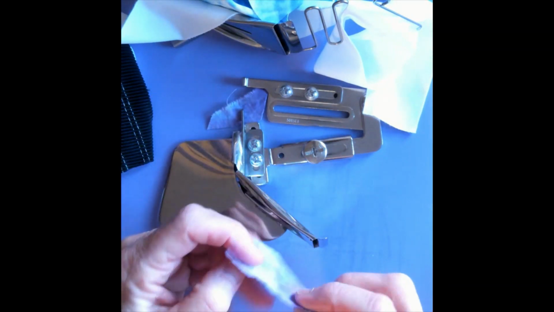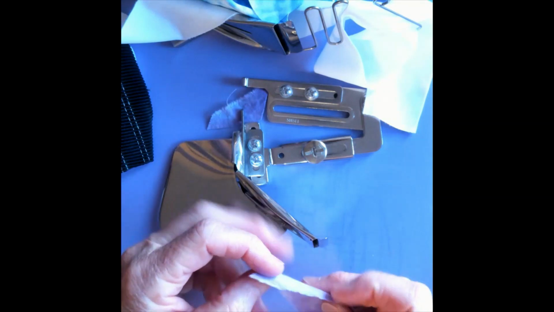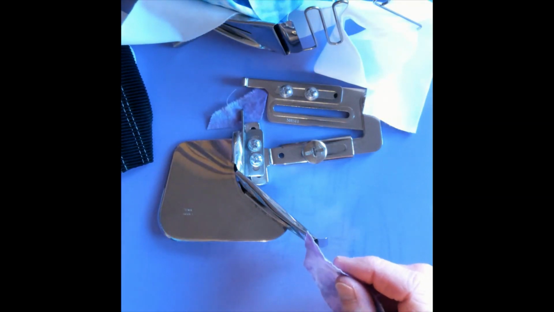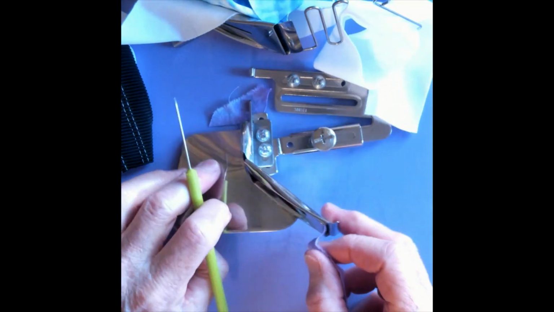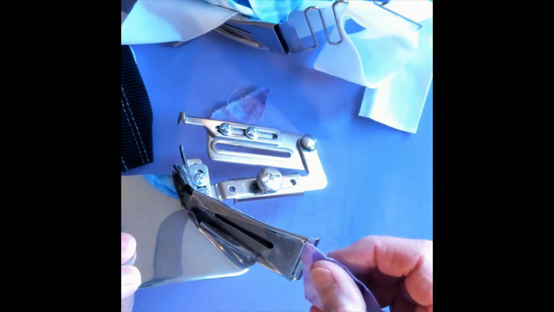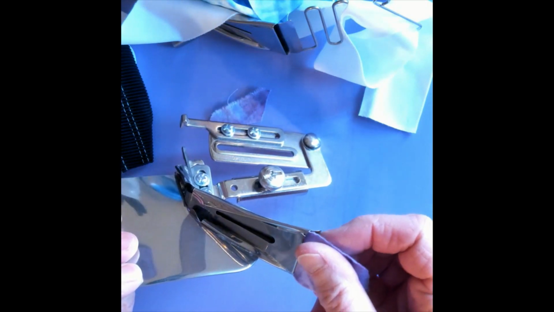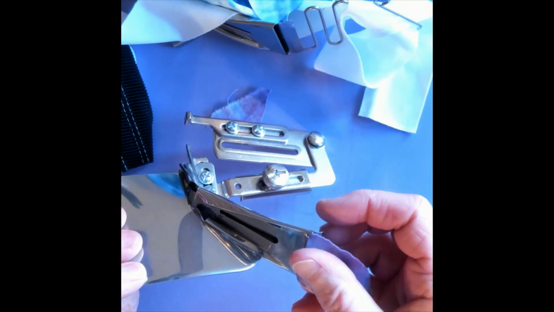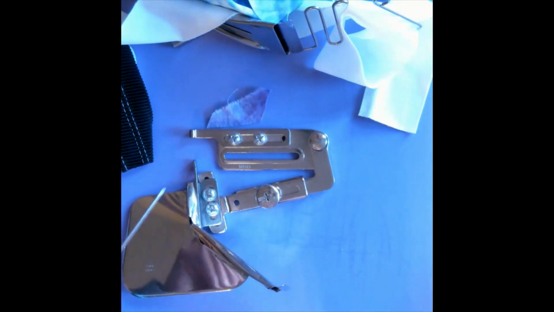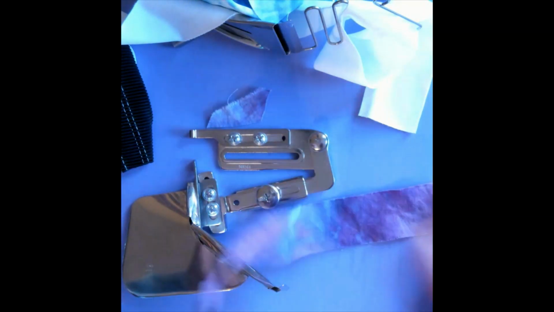And the right side, this fabric doesn't have a right or wrong, but you would be looking at the wrong side. The right side of the fabric would go to the back. So like I'd pretend here, if it said a right or wrong, I'd be looking at the wrong side of the fabric.